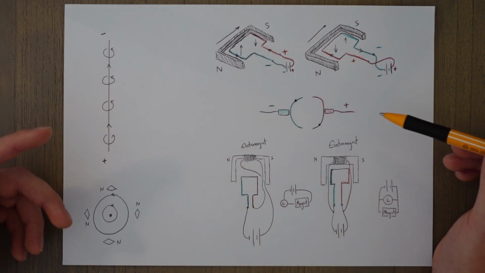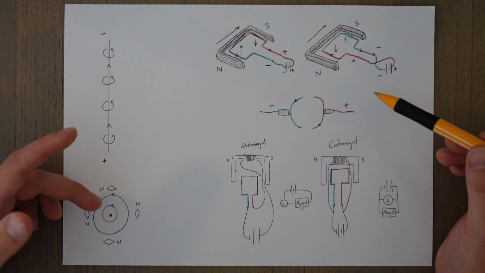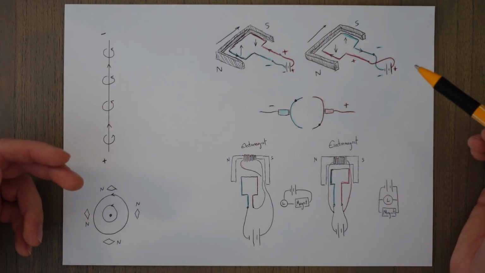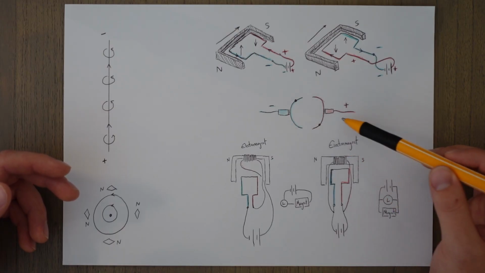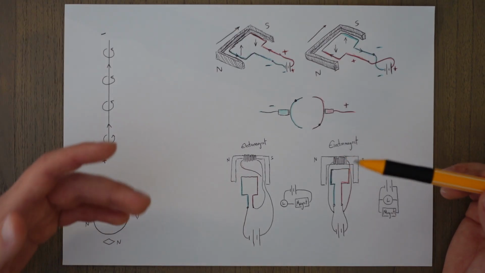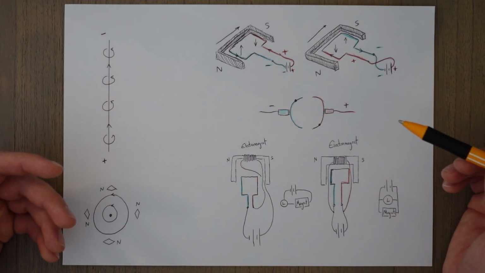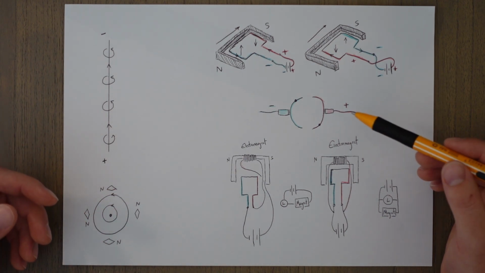A commutator is essentially a ring of conductive material with little gaps in it. The gaps stop the current flow at the correct time and switch the arms of the loop around. To keep electrical contact with the rotating ring of the commutator, little conductive brushes are used to keep contact with the surface, but these do wear down relatively quickly compared to some other components. So this is often the first point to fail in a motor, these little brushes.